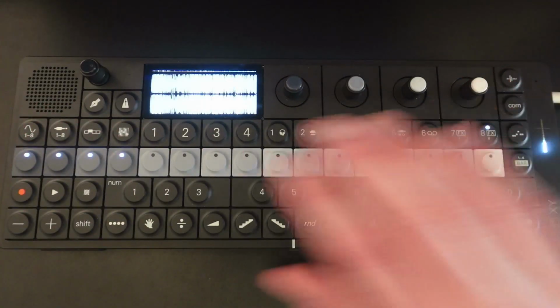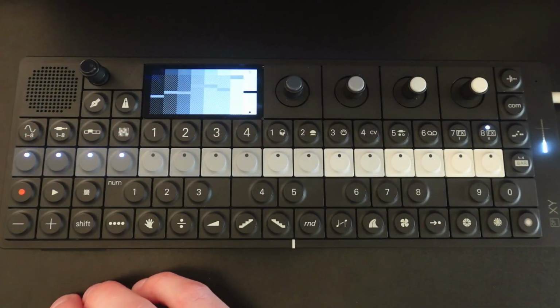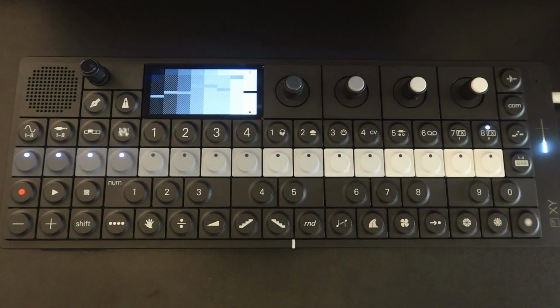And overall, I find the mixer to be pretty helpful, but still a little bit confusing. So hopefully this answers some of your questions and makes it a little bit easier to use.